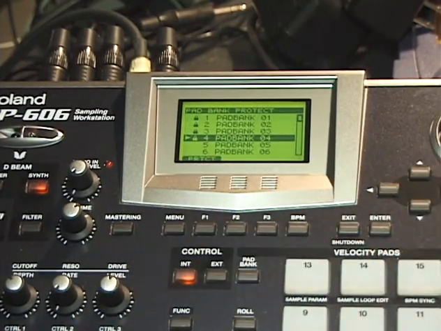And I'm protecting my banks that I want to keep. So in case I turn it off or something and turn it back on, I'll keep these banks so they'll be there for me to use later on. So we're sort of protecting our sound library from being recorded over or erased from the system. It's very important to try and do that.